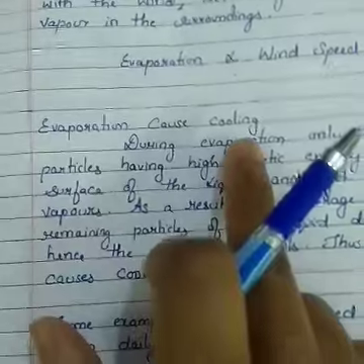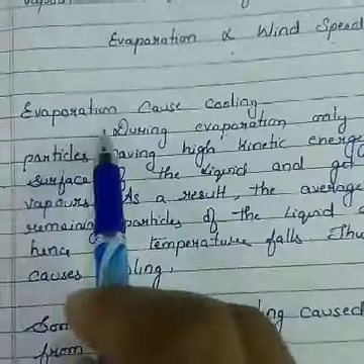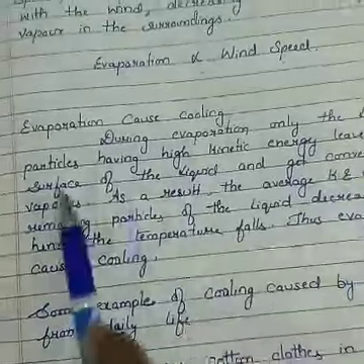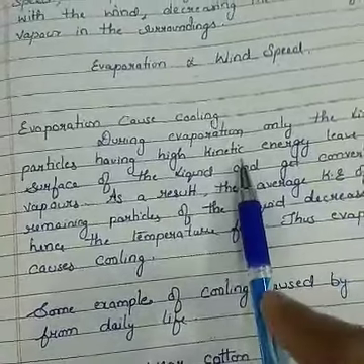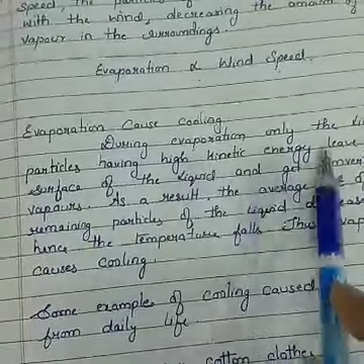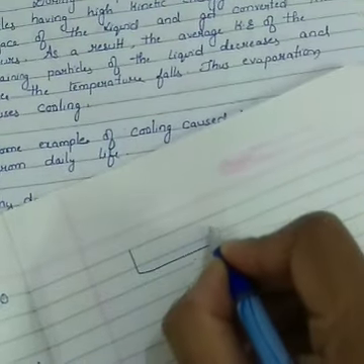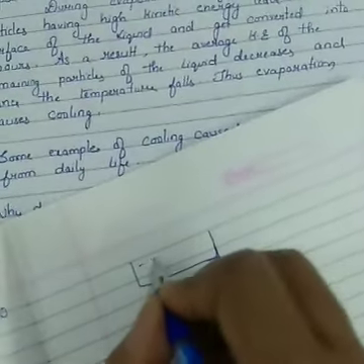Now, evaporation causes a cooling effect. Why does evaporation cause the cooling effect? During evaporation, only the liquid particles which have high kinetic energy leave the surface of the liquid and get converted into the vapor. See, if you take water in a bowl, what will happen?